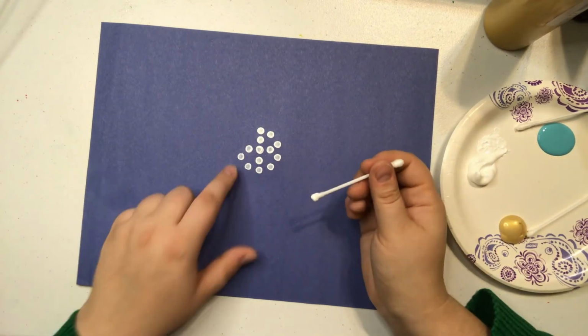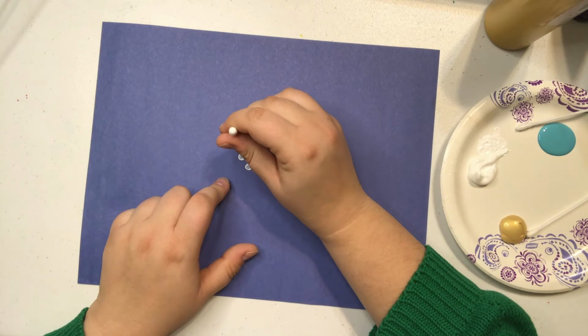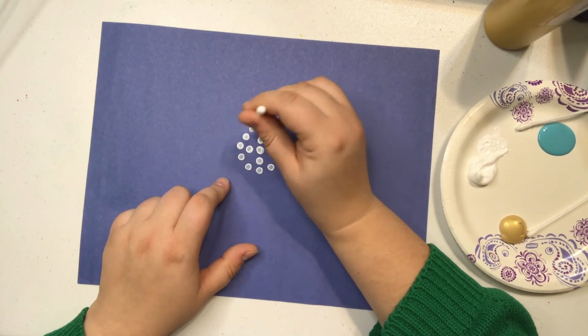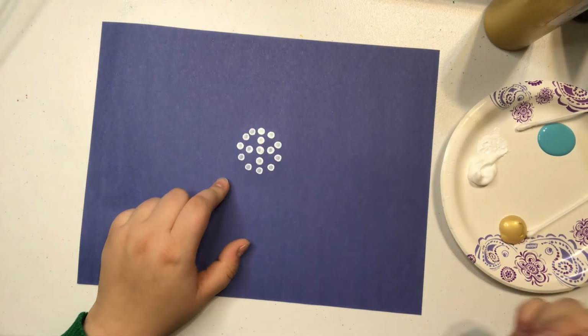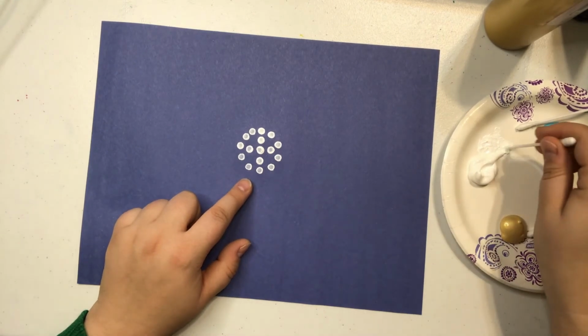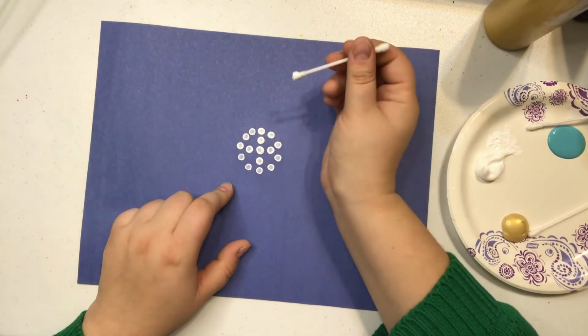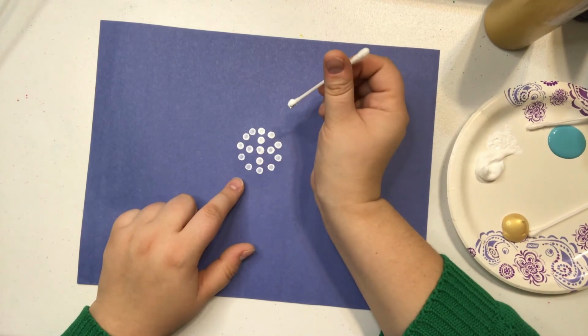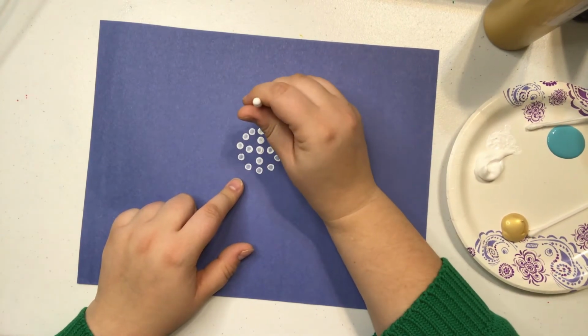Make sure if your paint starts to run out that you get some more paint on your Q-tip. Perfect, now I have 2 layers coming out from my middle point. Now I'm going to start adding some of those classic snowflake details.